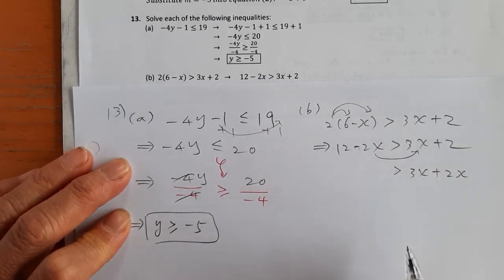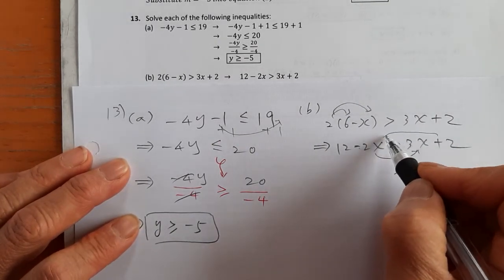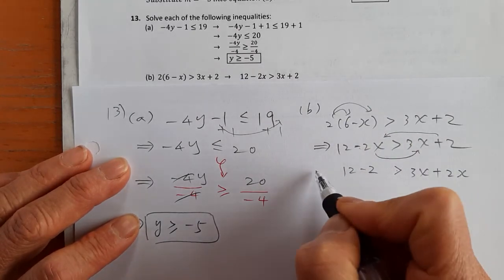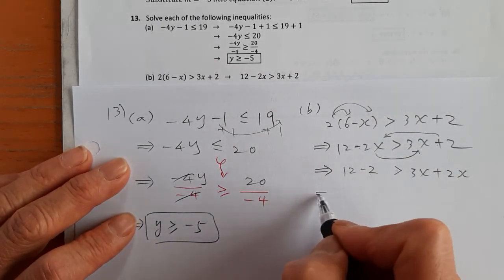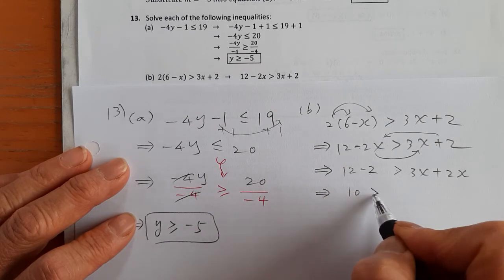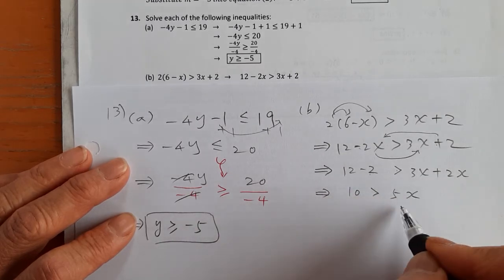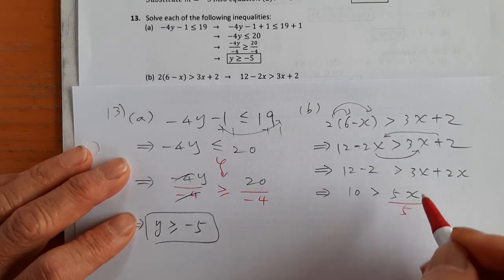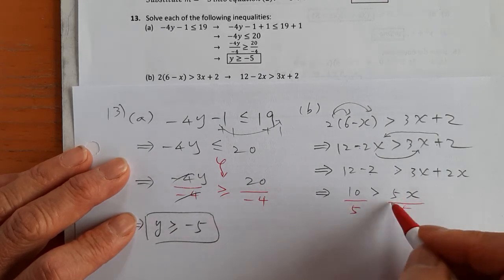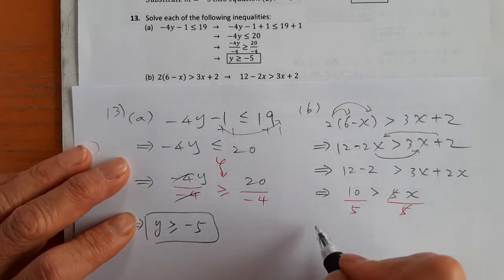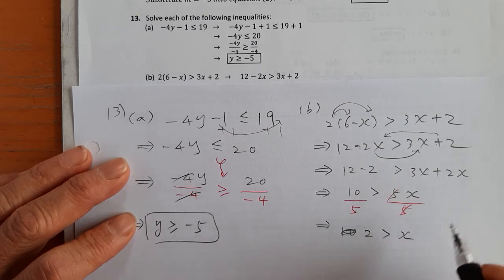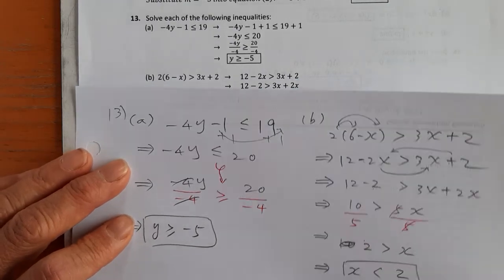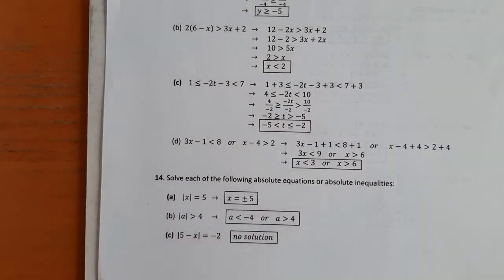Here, this. And then move 2 over, subtract 2 from both sides, and it becomes 12 minus 2. Change the sign, plus changes to minus. It's minus 2 on both sides. So 12 minus 2 is 10, greater than 3x plus 2x is 5x. Then divide by 5. When you divide by a positive, you don't change the sign. So it's 10 over 5 is 2, greater than x, and rewrite x first. So x less than 2. Solution. Next question.